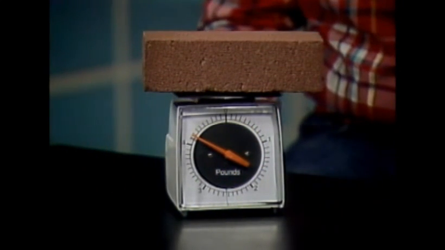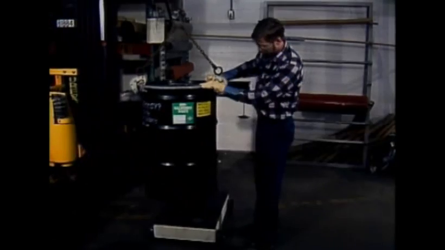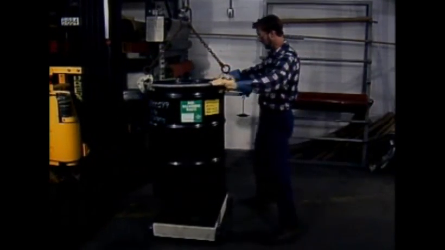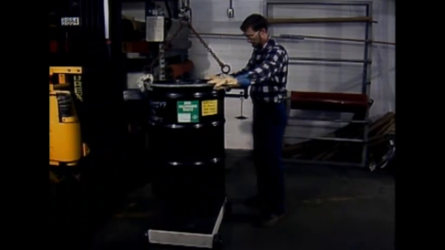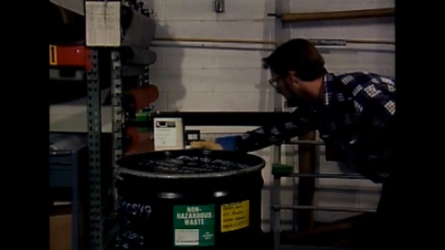The standard unit of weight in the English system is the pound. The weight of an object is the result of the force of gravity acting on the mass of the object. Like weight, mass can be measured in pounds. On Earth, an object that has 1 pound of mass weighs 1 pound.